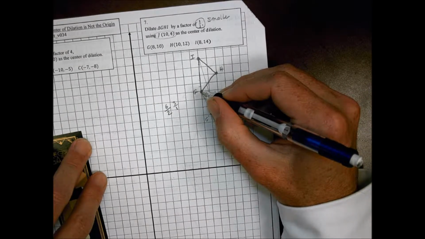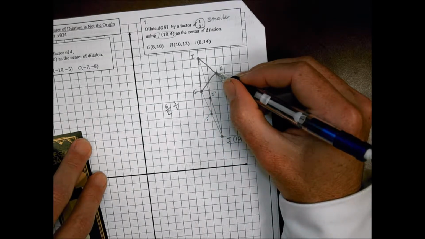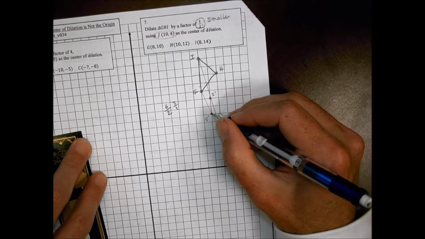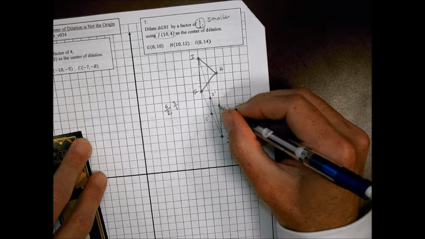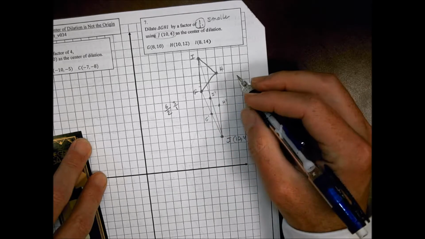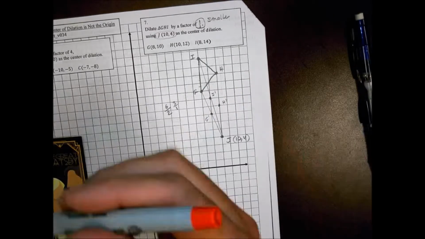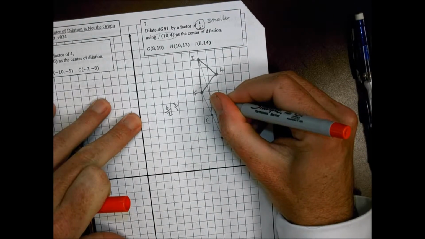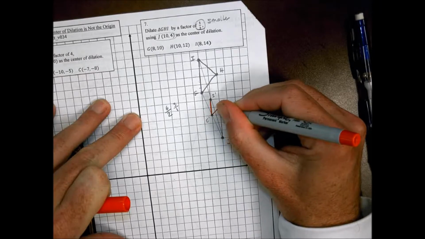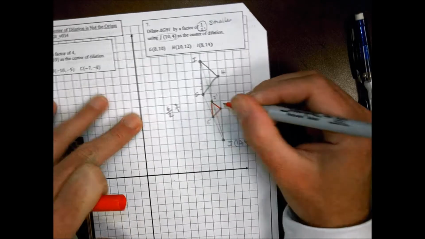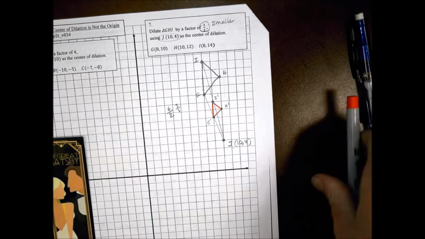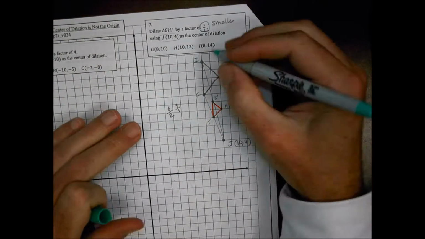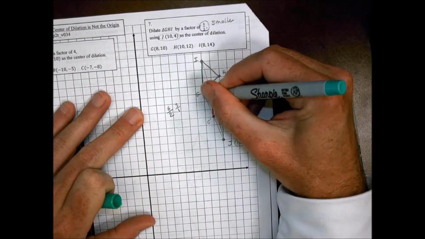H in my initial was going 1, 2 boxes over, but because I'm going only half of that, I'm going to go simply 1 box over, and we can call that H prime right there. So when I draw this out, my new triangle is going to be located here, and that's my new triangle. And so you can see how that works in terms of its relationship to our original, which we had up here.